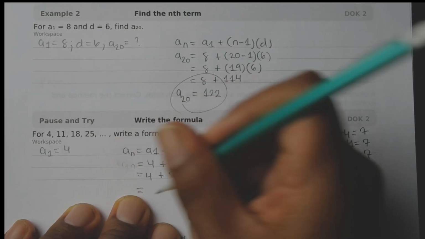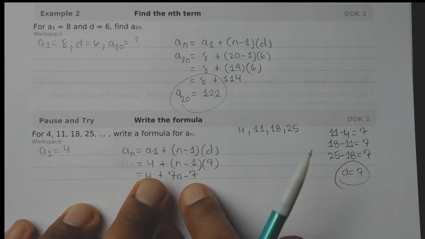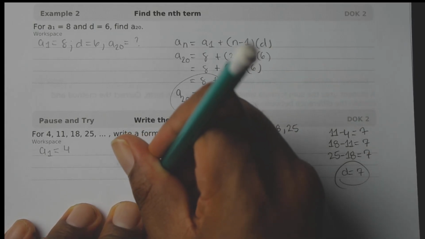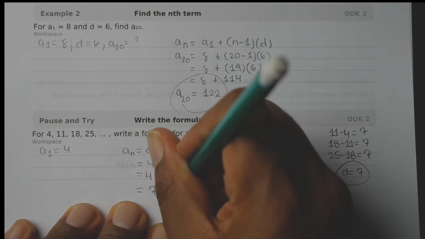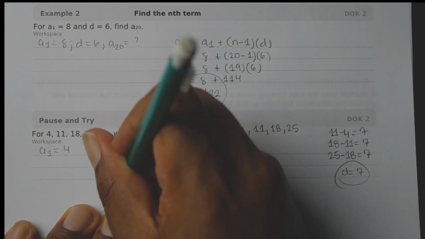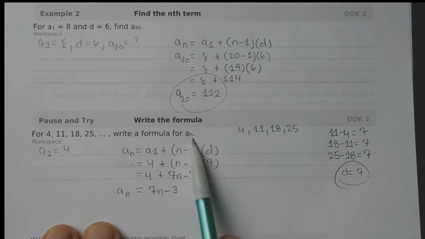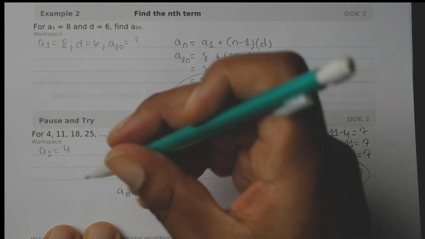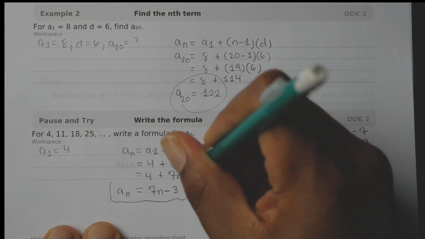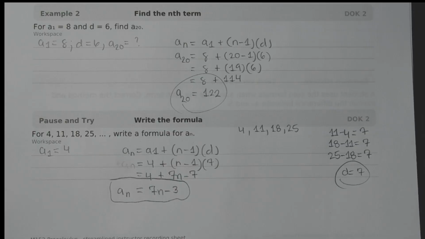And then finally, we can combine like terms. 4 minus 7 is going to give me a negative 3. And then I'm just going to put these in proper order. So the formula for a sub n would be a sub n equals 7n minus 3.